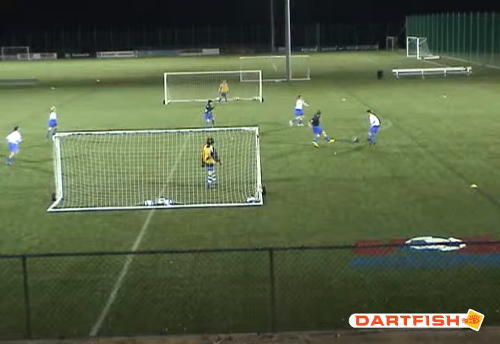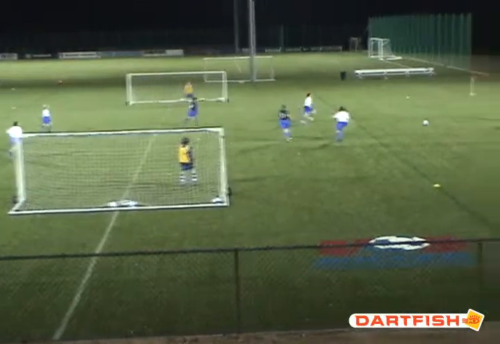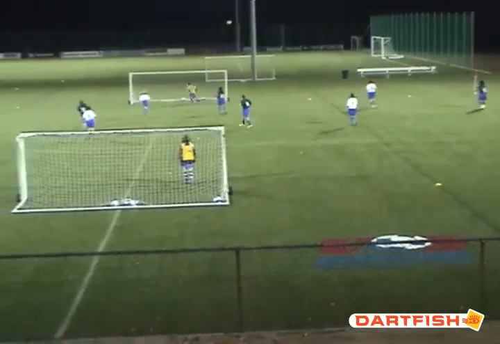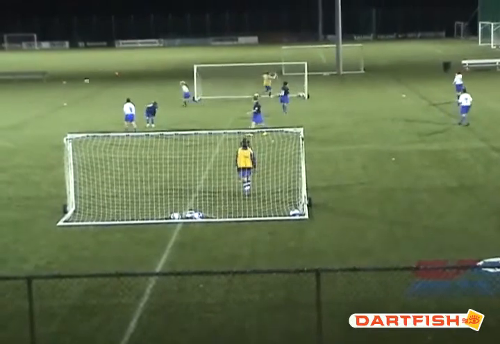Also, it should be noted that this attacker staying out of the area that's being attacked keeps this defender honest and central, creating more space on the side, allowing these two attackers to beat this one defender. If it was a better service, a play would have been completed.